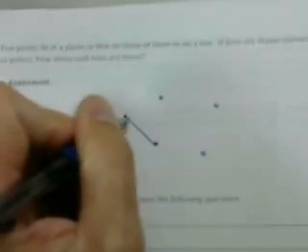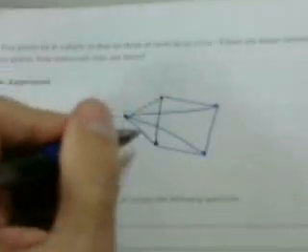5 points lie in a plane, so we've got 1, 2, 3, 4, 5. 1, 2, 3, 4. Then there's 5, 6, 7, 8, 9, 10. So the correct answer is B. 5 points makes 10 lines. Okay. Number 7, define the word valid.